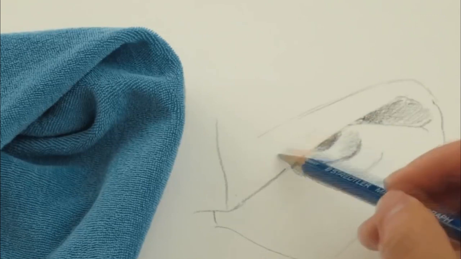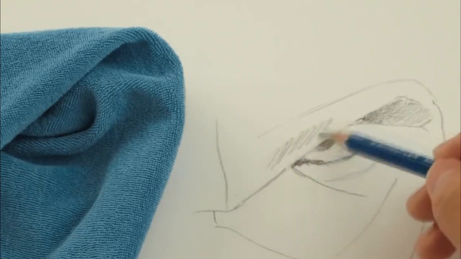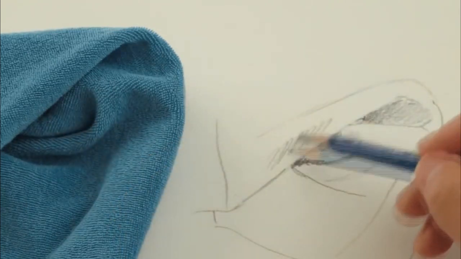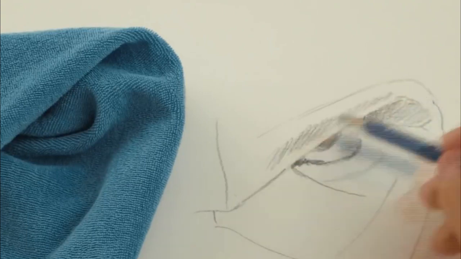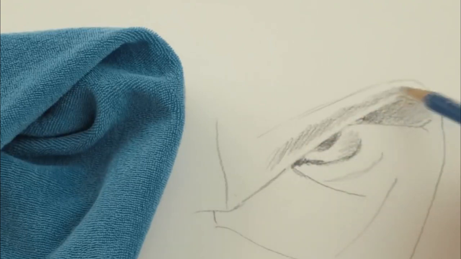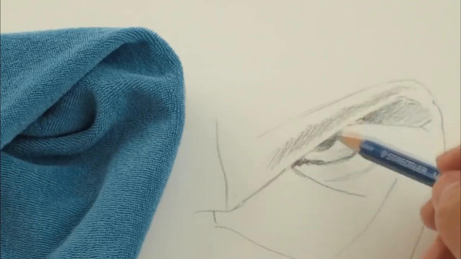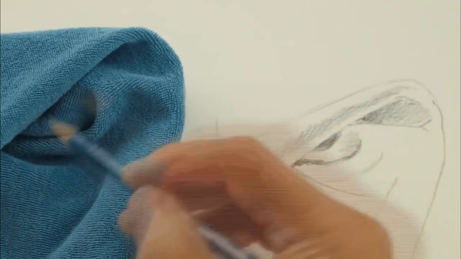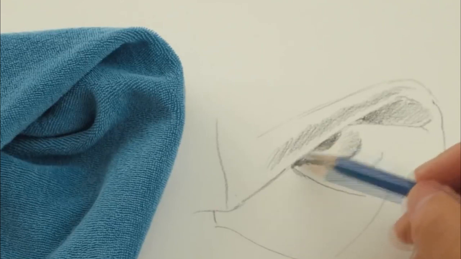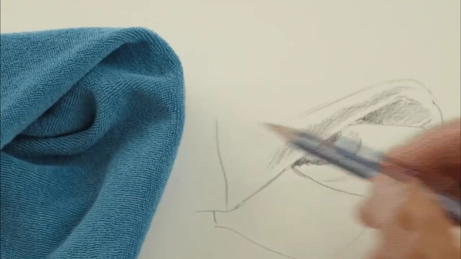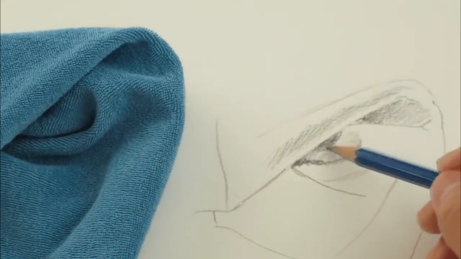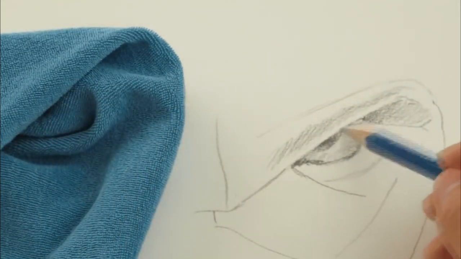So when I'm shading that, I'm gonna exaggerate. I'm gonna leave that bottom portion right there light. Okay. Now obviously it's exaggerated, but I'm just trying to show you how important that reflective light is. So this whole area is gonna be a little bit darker, right? This is gonna be darkest.